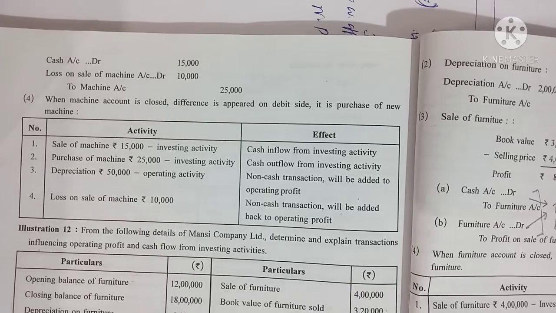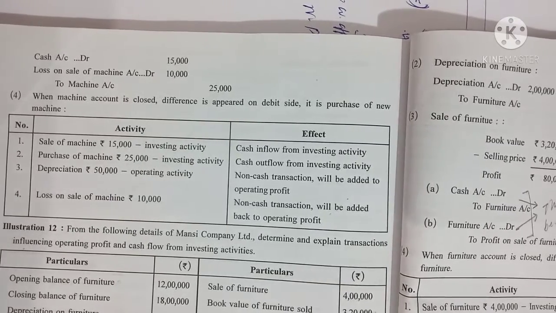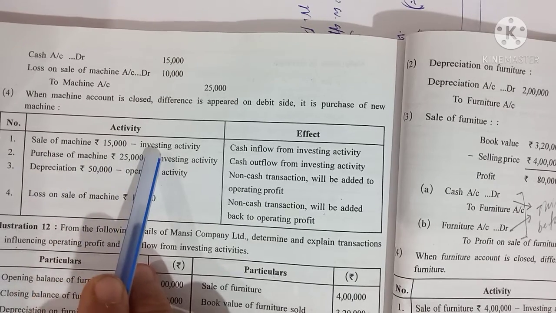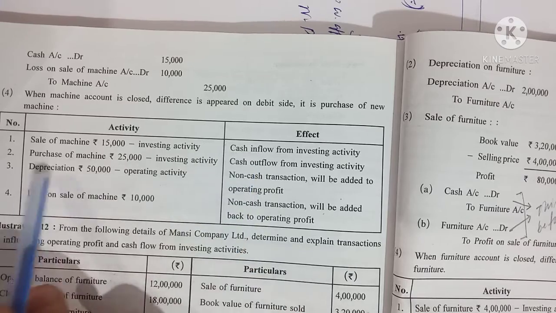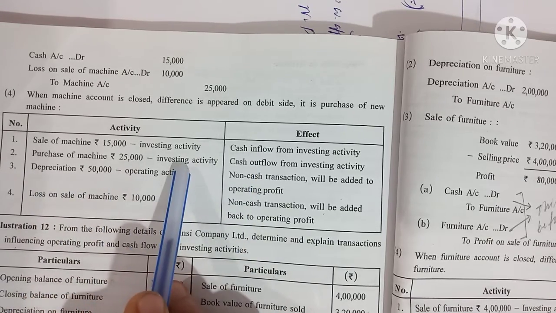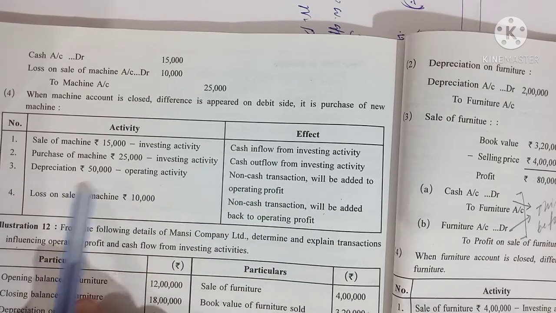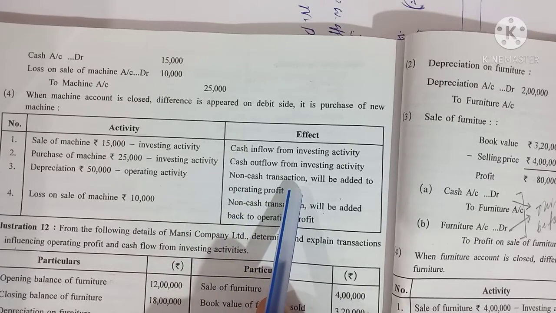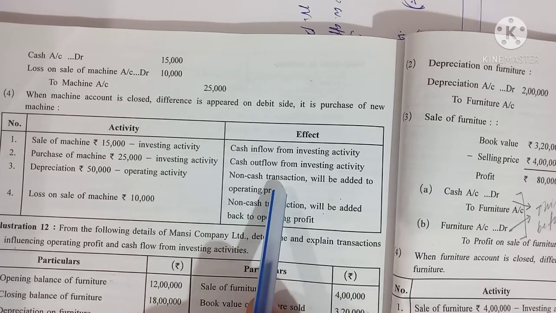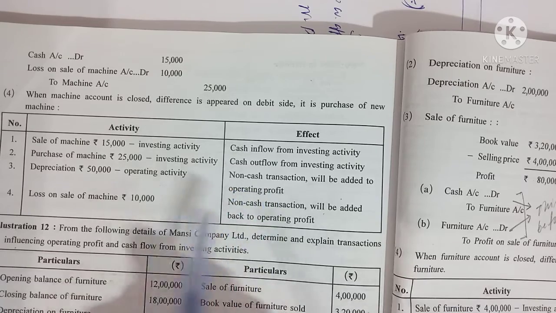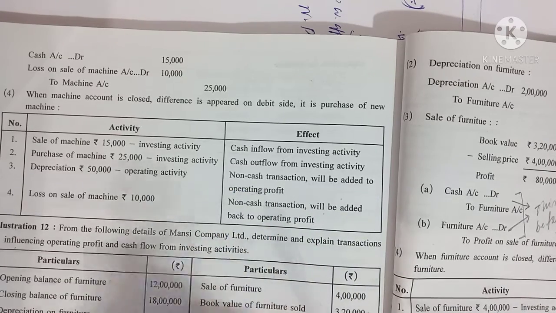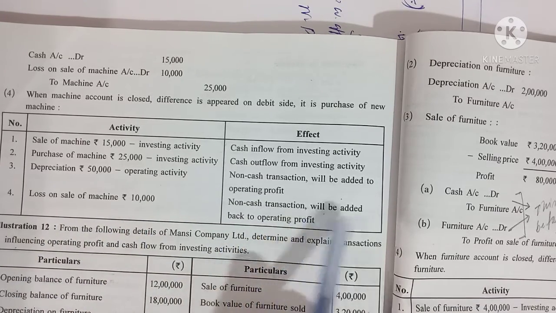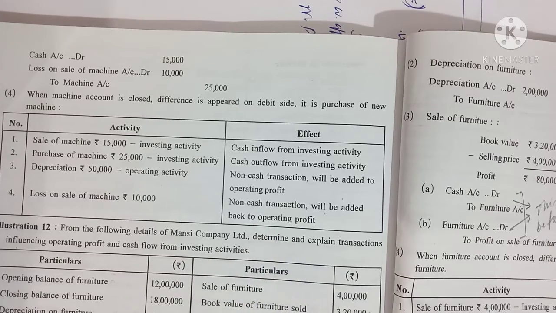Now come the activities and their effect. Sale of machinery, 15,000, is an investment activity, cash inflow. Purchase of machines, 25,000, is an investment activity, cash outflow. Depreciation, 50,000, is an operating expense but a non-cash transaction. I already explained this to you previously. This is called a non-cash transaction and will be added back to the operating profit. Loss on sale of machinery, 10,000, is also a non-cash transaction and will be added back to the operating profit.